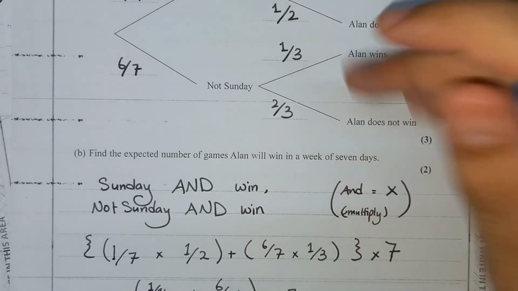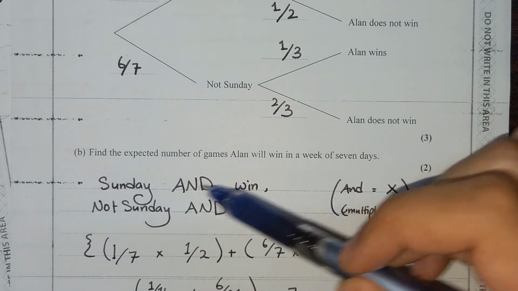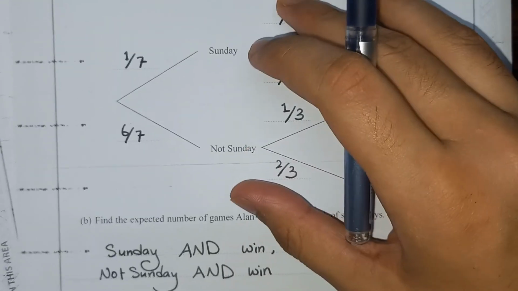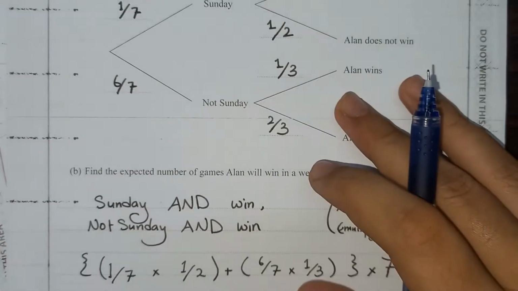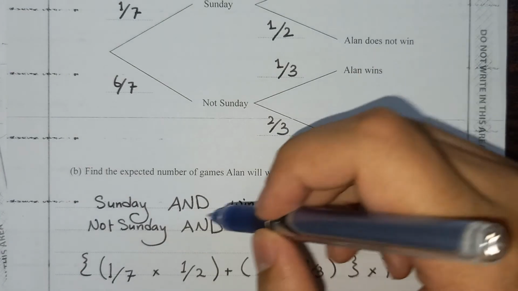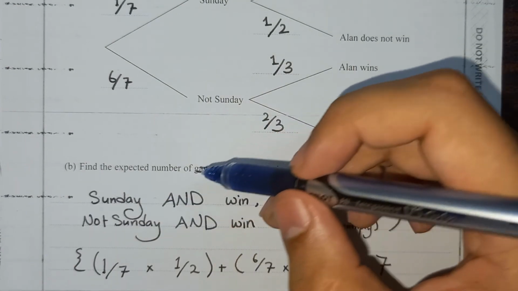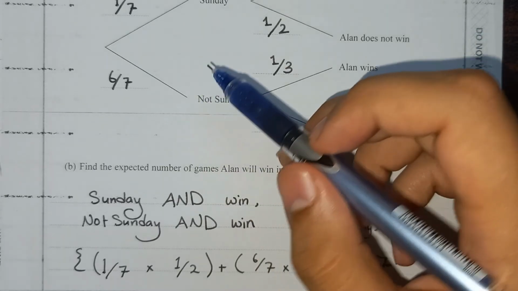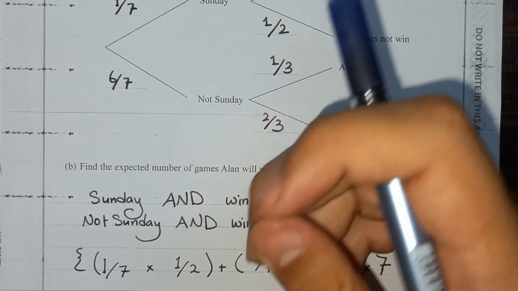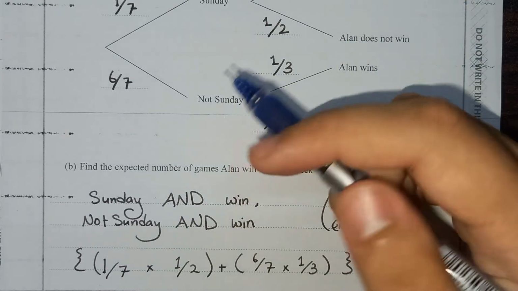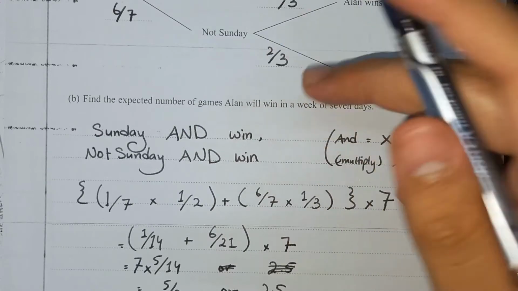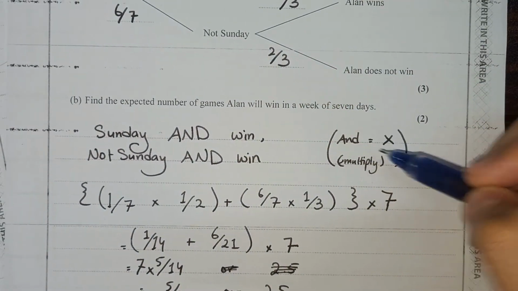So, Sunday and win, not Sunday and win. Over here is the keyword "and". "And" is always used in such situations, where he is going to win in all scenarios. So Sunday and win, "and" means multiplication.